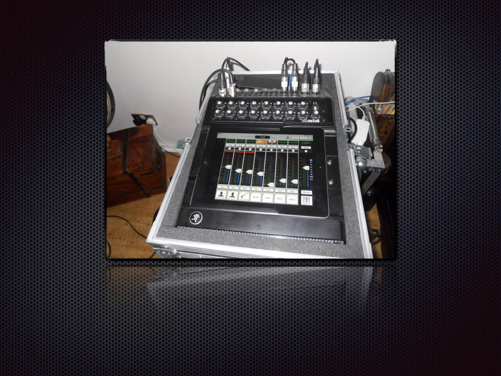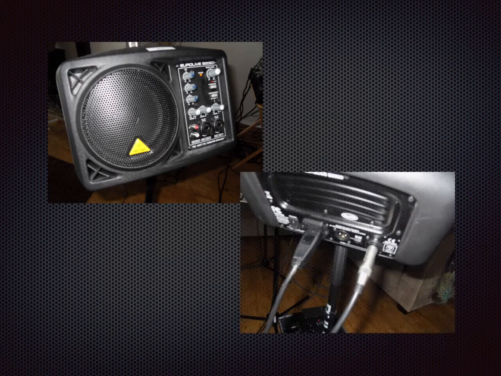There is also a powered monitor connected to an auxiliary output. The monitor is used to enable you to hear what you're singing or playing, but with separate control over the volume and effects levels, so you can set them to your own preference. This monitor has a built-in amplifier, so only needs a signal from the desk.